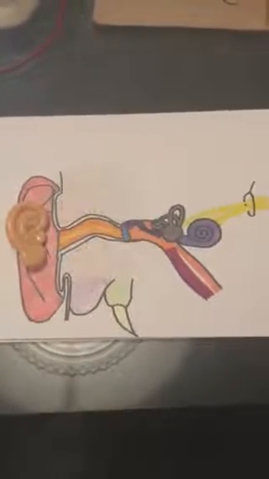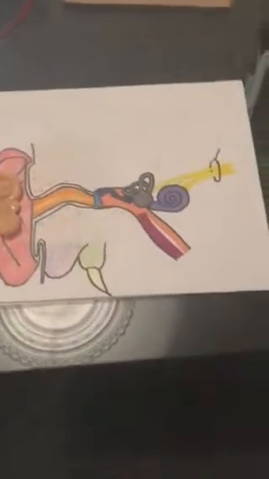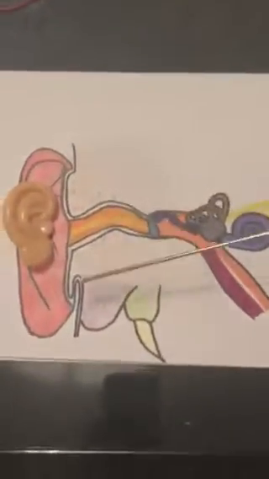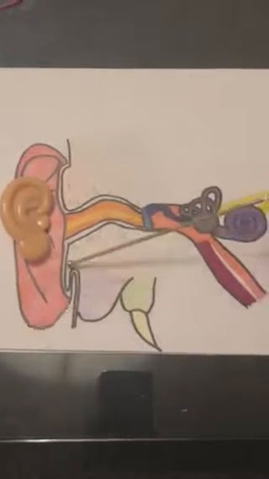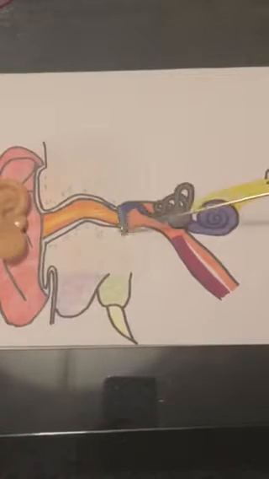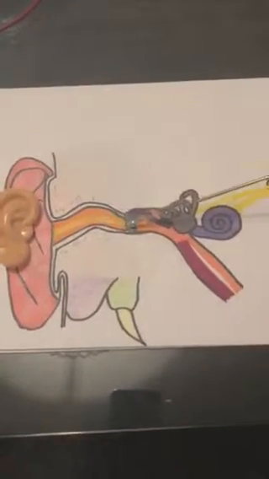Okay, so in this video I'm going to try and explain the auditory system to you. First of all I'm going to give a quick overview of the ear structures. So here is the auricle leading into the external acoustic meatus, and this here is going to be the external ear from this portion outwards.